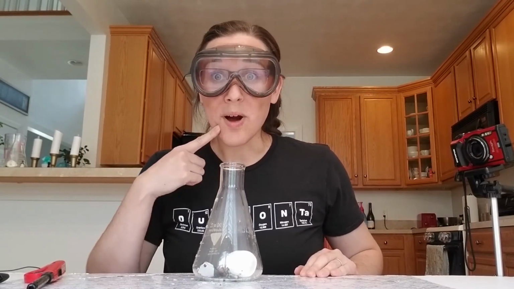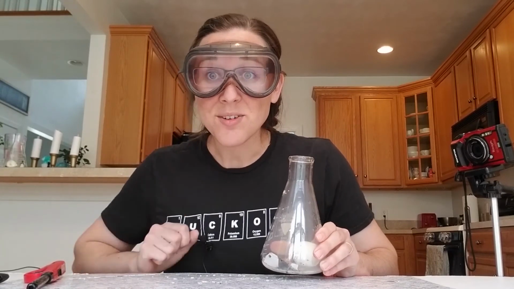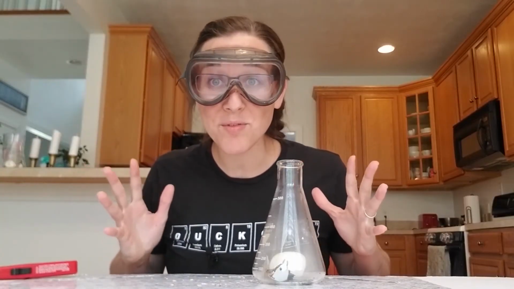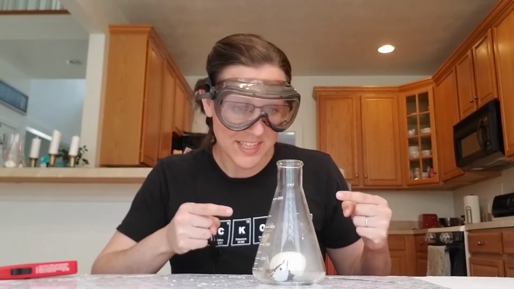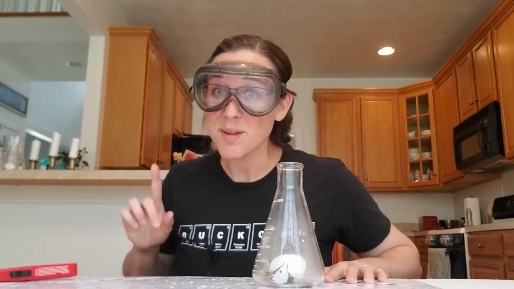Ta-da! So what happened here altogether? We had gases in here. We increased the temperature by lighting the paper on fire, and thus the gases moved faster. And as they moved faster, they collide with the walls of the container that isn't moving more often. When they collide more often, the pressure goes up.